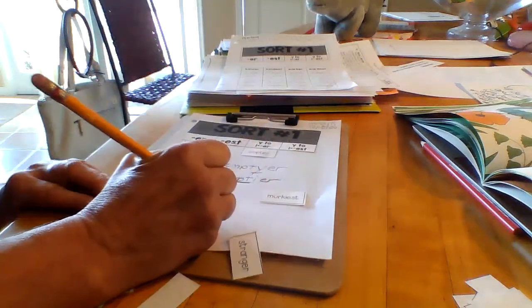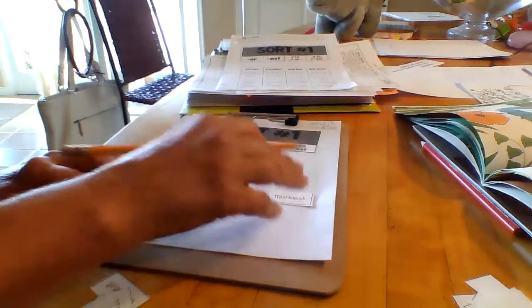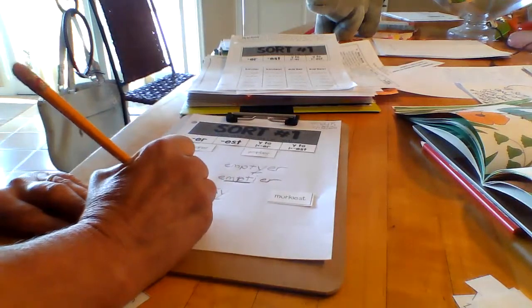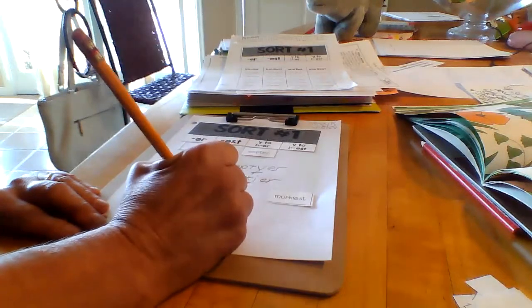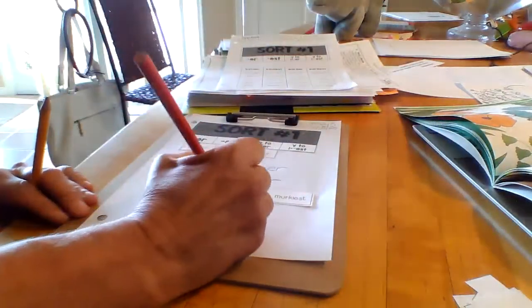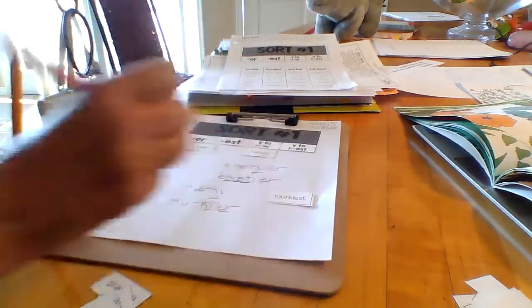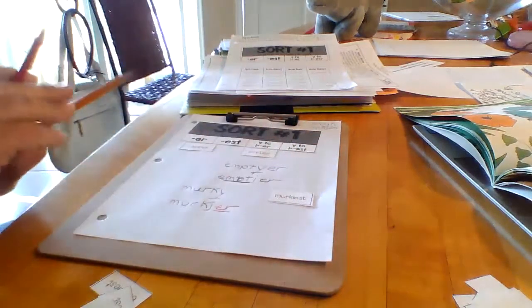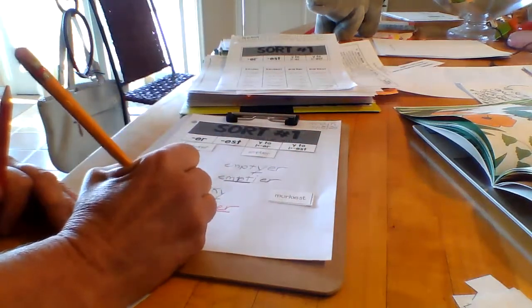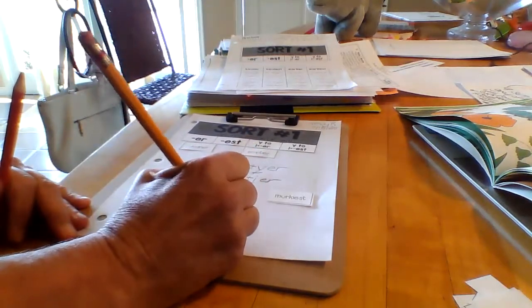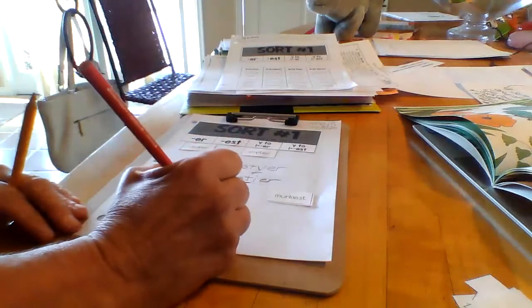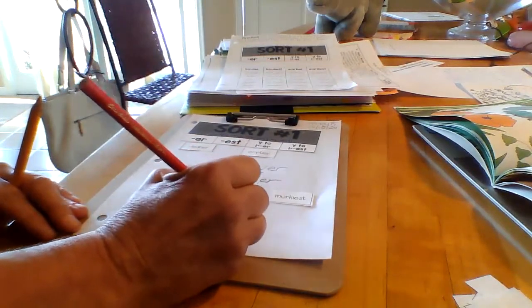M-U-R-K-Y. Y at the end. We would change the Y to M-U-R-K-I. Murky. In order to add the suffix er. Murkier and er-est. Er-est. What's the difference between these two words?